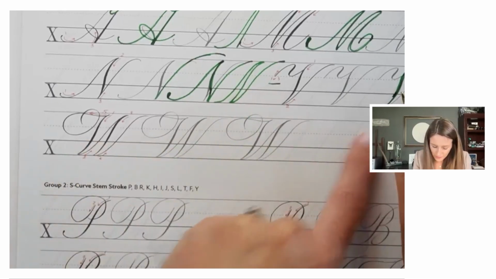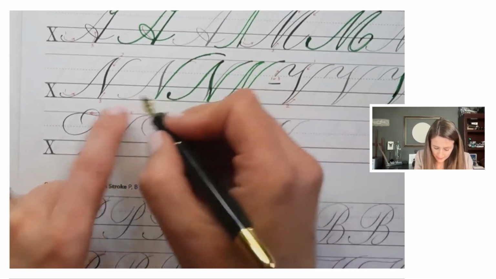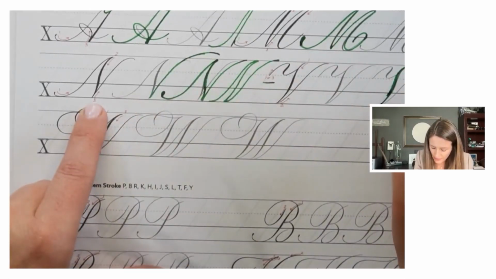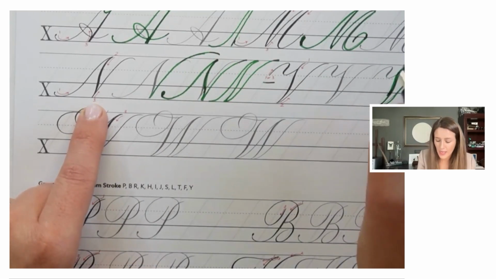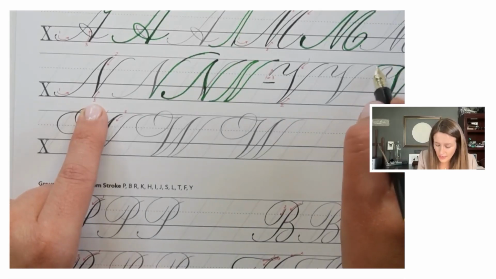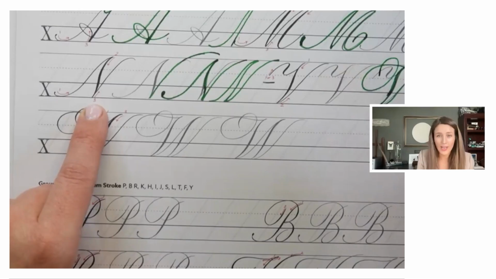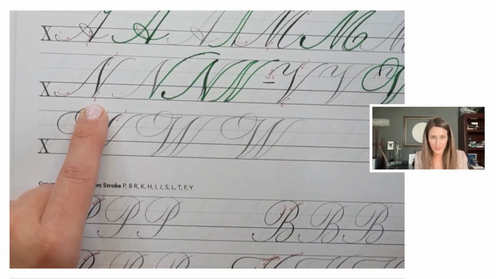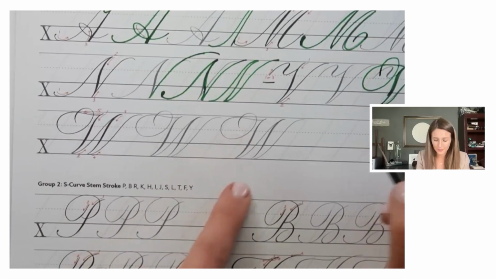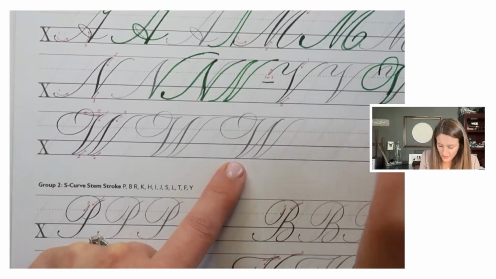And kind of like this, and it's coming up. There's a little bit of a curve there coming up and over. So that's the S curve in an upward motion. And here you could come in and add an oval there if you like. You could try any of those variations of the entry stroke as a secondary stroke. The W here, I'll show you. It's going to be very similar to that V.